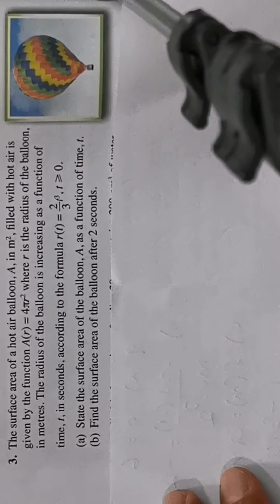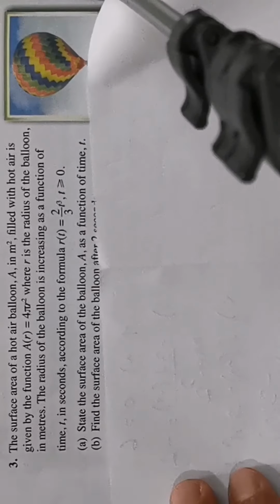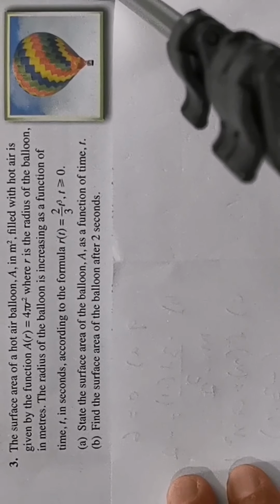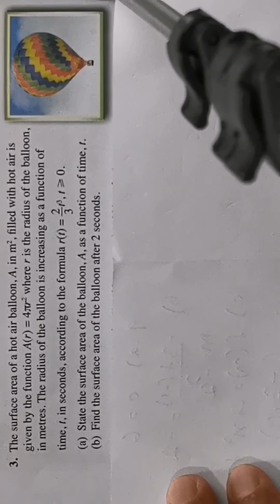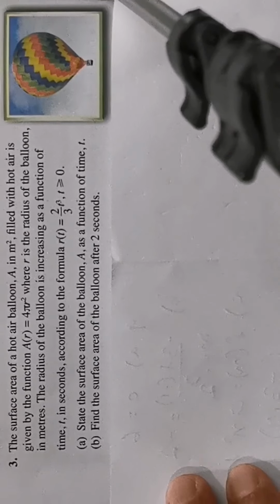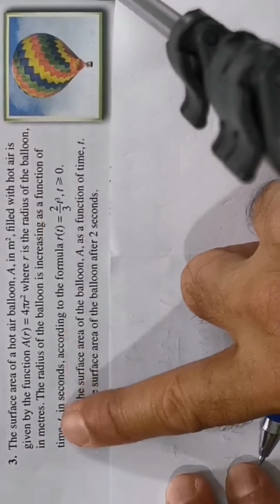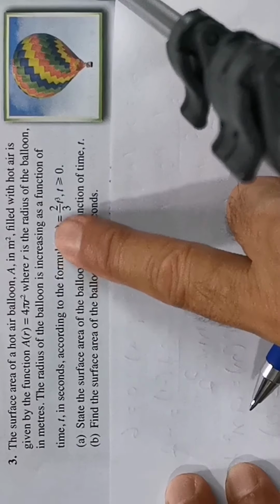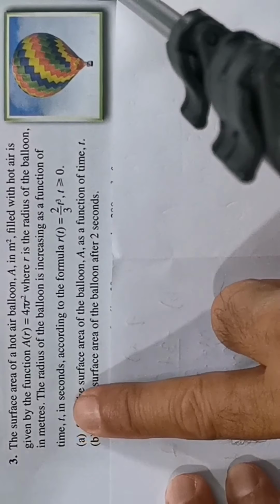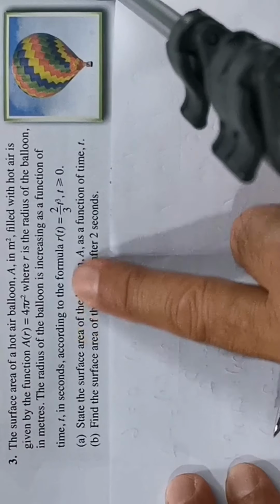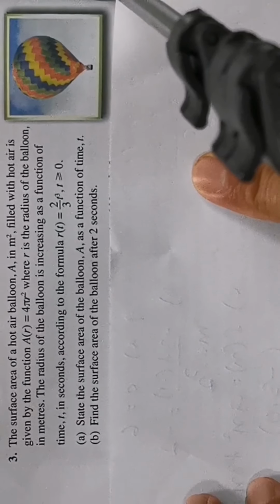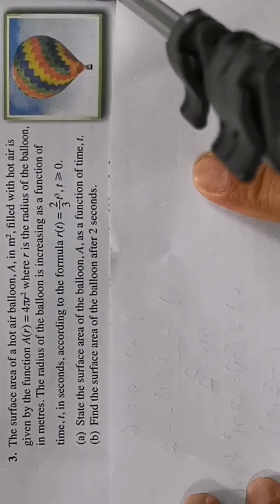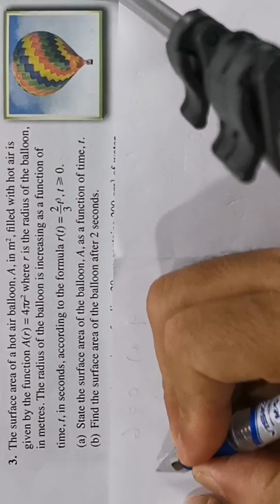Number 3. The surface area of a hot air balloon A in meters squared filled with hot air is given by the function A(r) equals 4 pi r squared, where r is the radius of the balloon in meters. The radius of the balloon is increasing as a function of time in seconds, according to the formula r(t) equals 2 over 3 t cubed, t is more than or equal to 0.